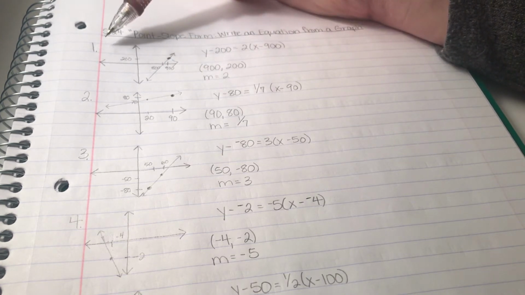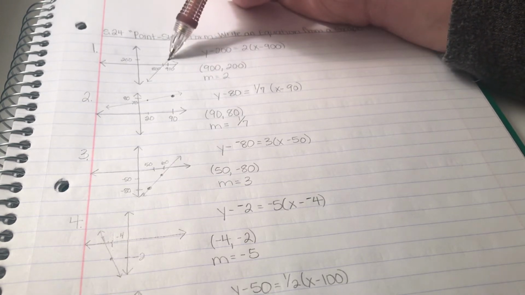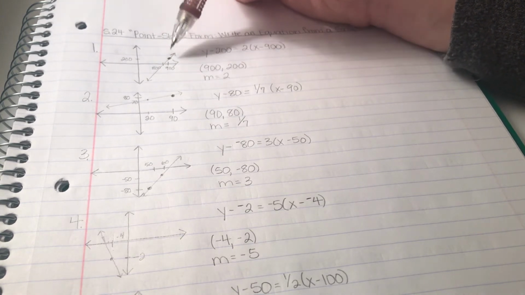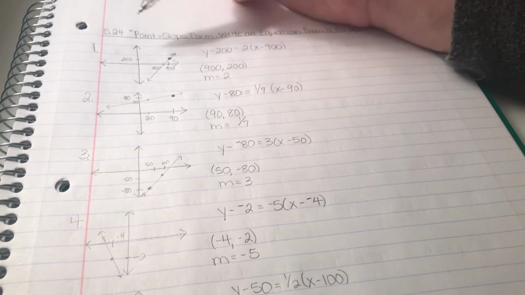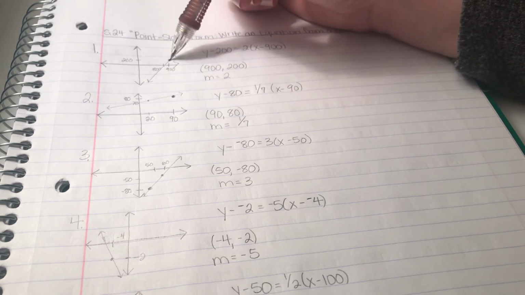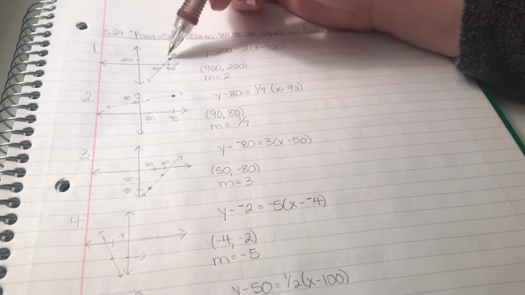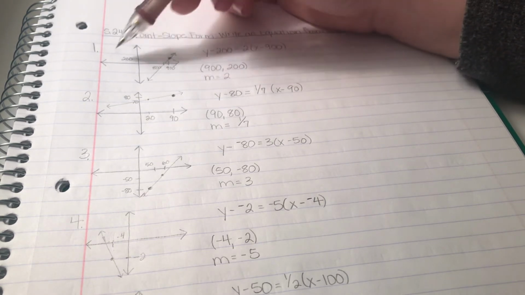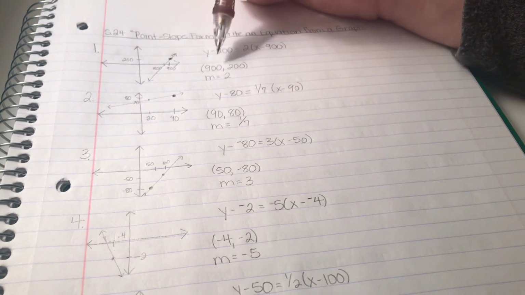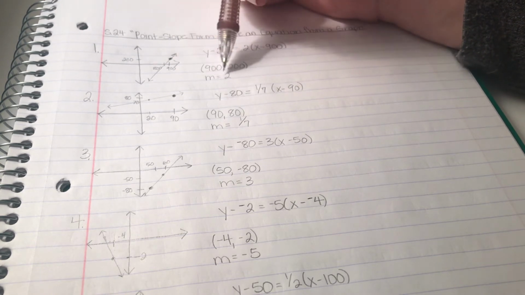So for number 1, you can see that we have a graph here, and in your homework you'll see this is like a red point. So yes, you could have taken any point from the line, but they're asking you to use this specific point. So that's why it's marked more boldly here. So this point on the graph is 900 for my x value and 200 for my y value. Again, it'll be so much easier to see when you have it in front of you on your computer. But this point, I write it down as 900 and 200, and then I get my slope.